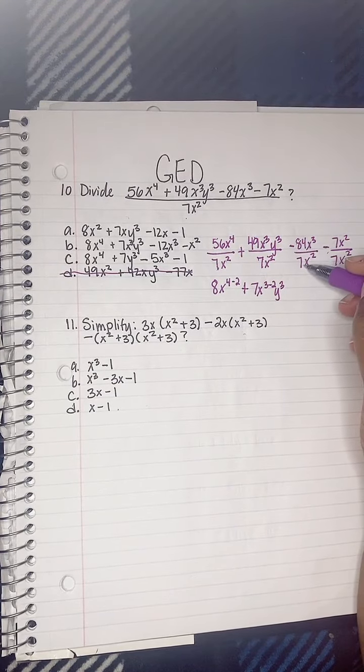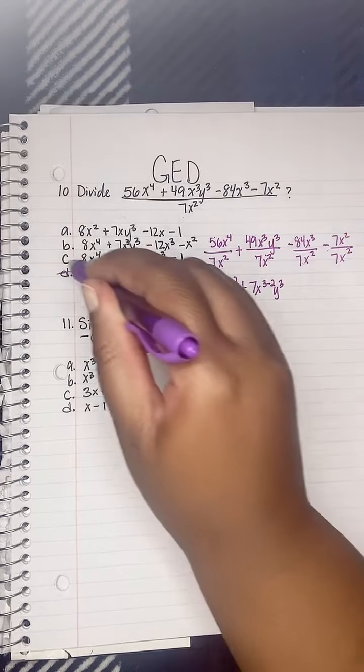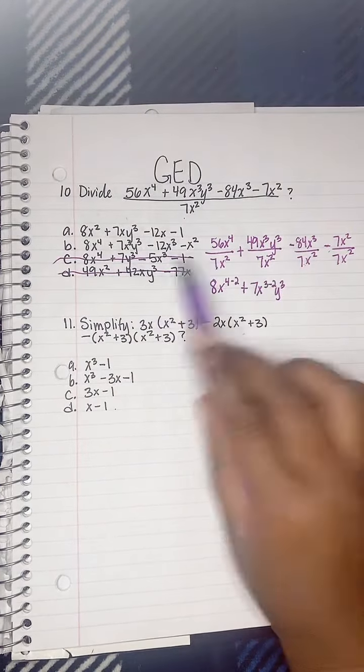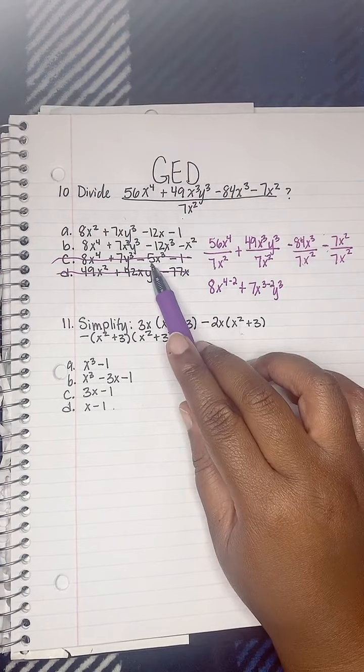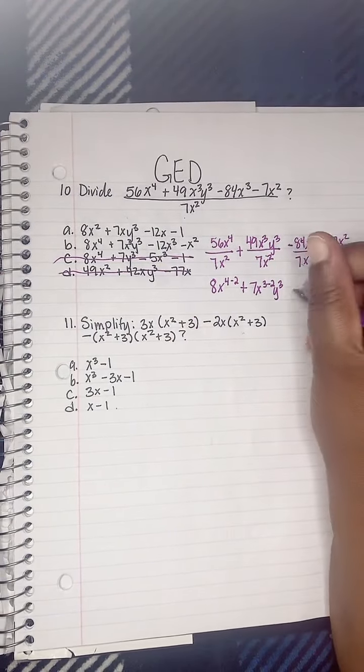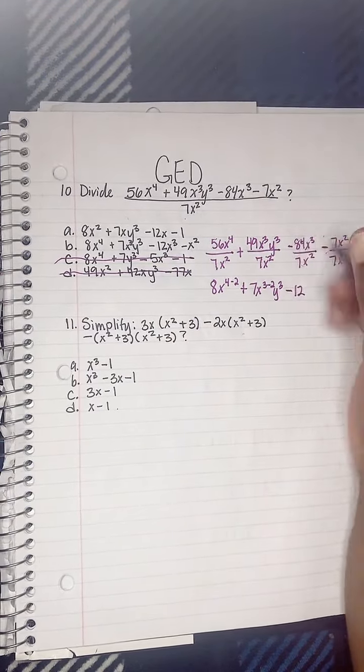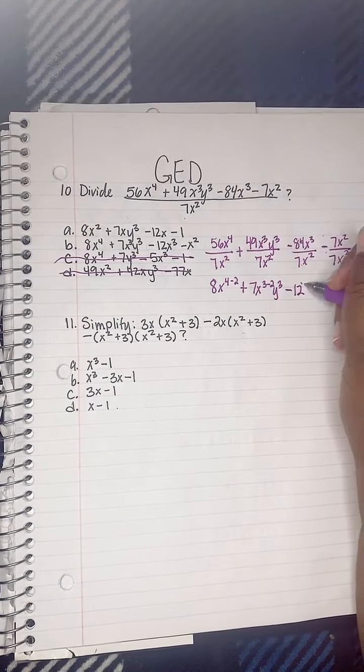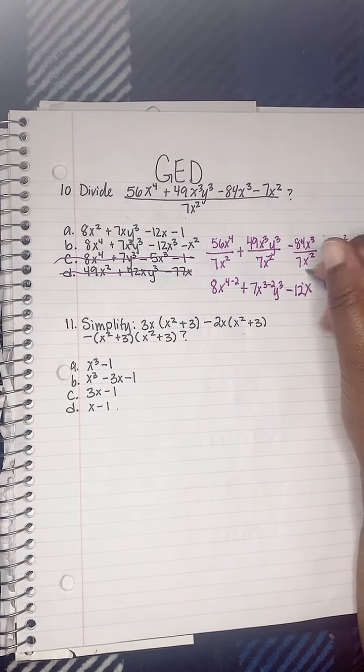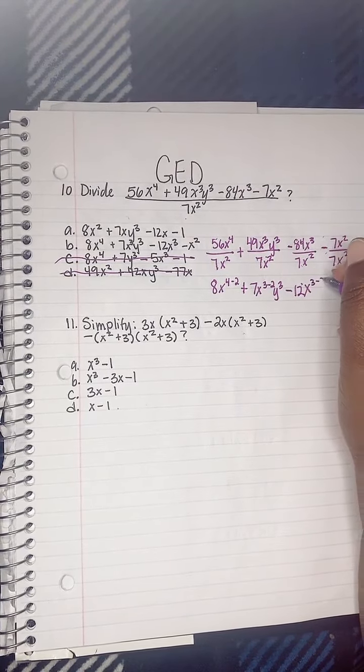84 divided by 7. Well, C is out because I know 84 divided by 7 is not 5. So now it's going to be a negative 12. And then we have x. What do we do with these? Subtract. 3 minus 2.